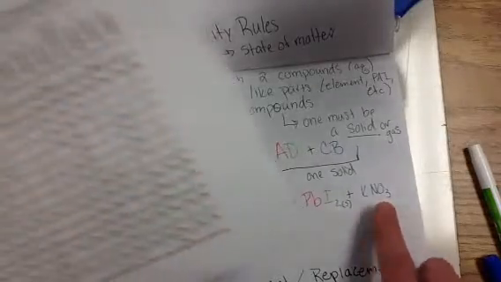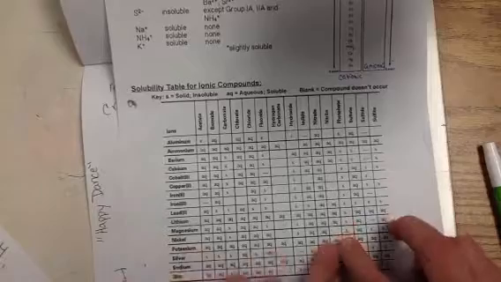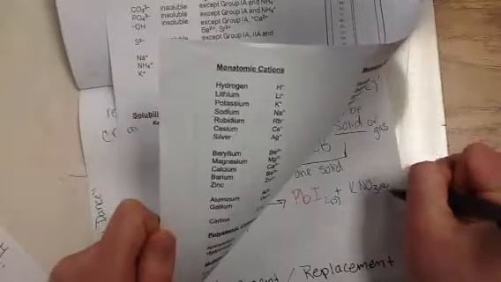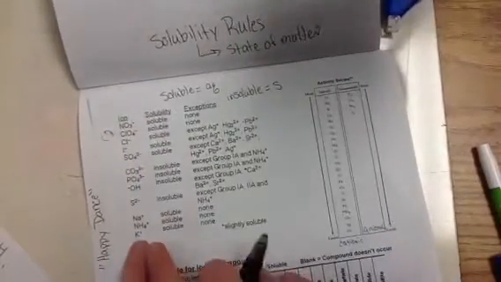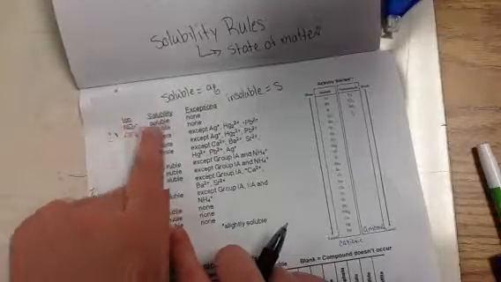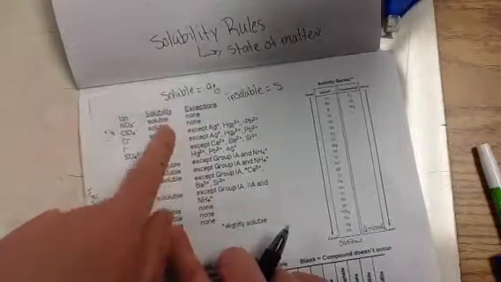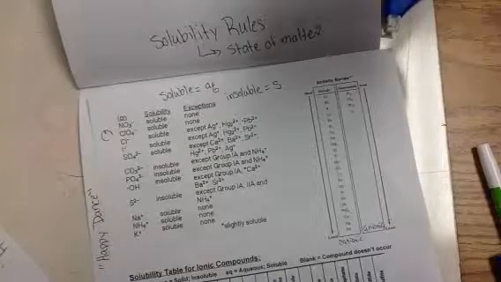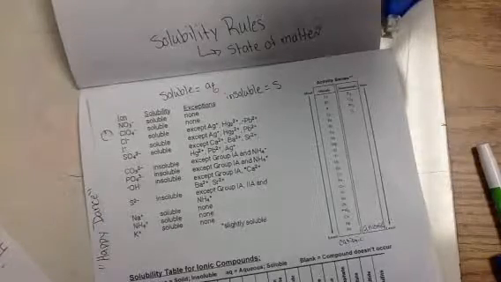Let's look at potassium nitrate. I'm going to do potassium and nitrate. Potassium nitrate is aqueous, AQ. I could also have used this. It says potassium is always soluble, and it also says that nitrate is always soluble. So it was going to be aqueous no matter what.